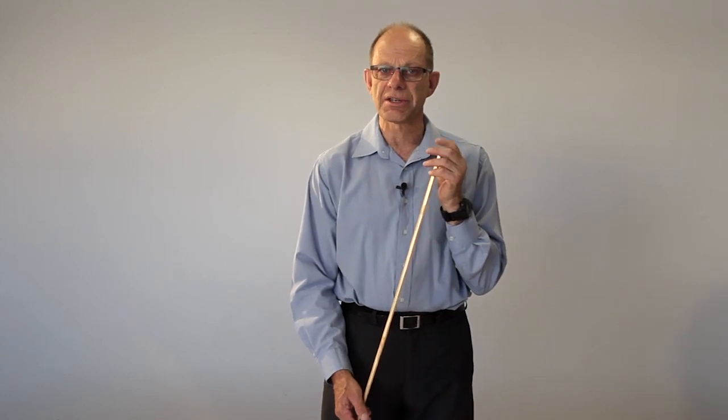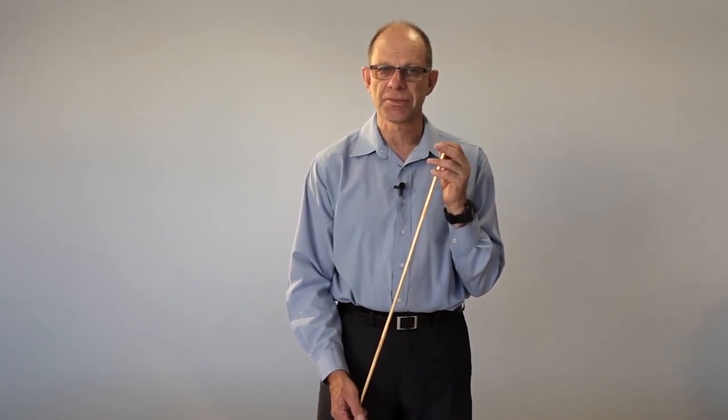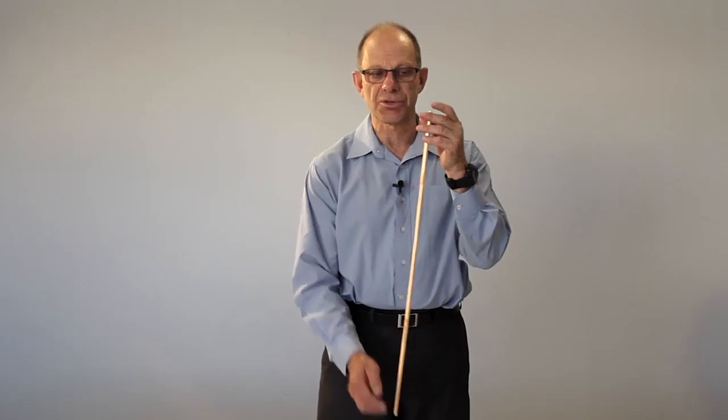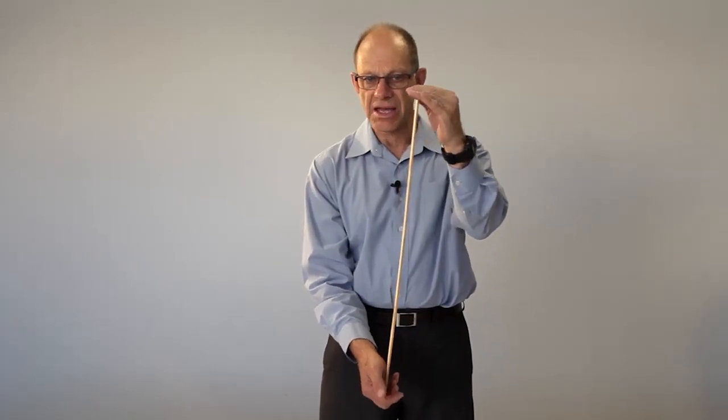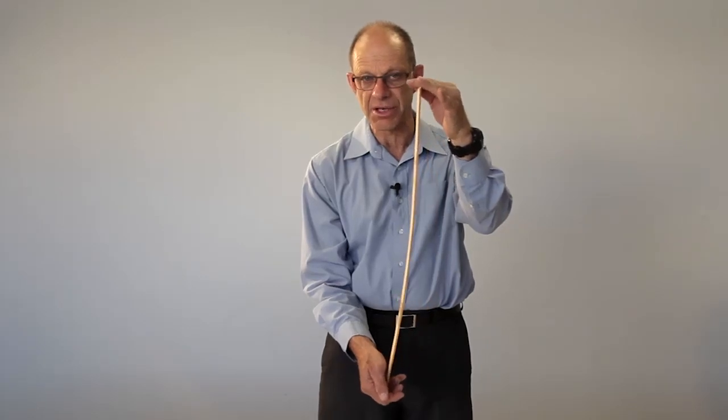This video is about the buckling of compression members. Compression members carry compression axially through the length of the member, and when they fail, it is often due to buckling. As I load this up in compression, you can see that the middle part of the member is moving sideways.